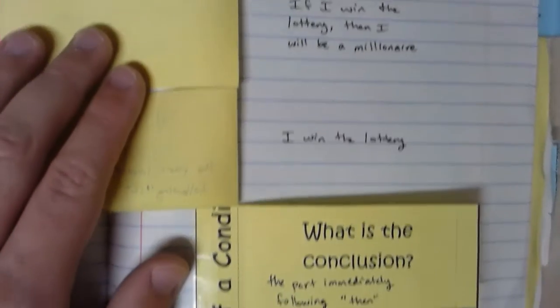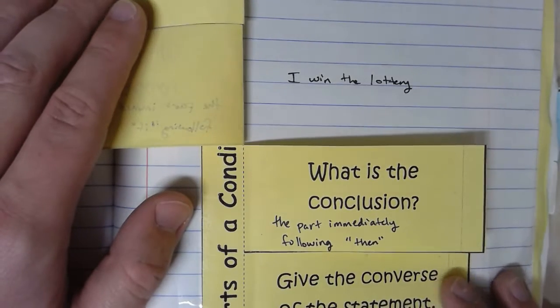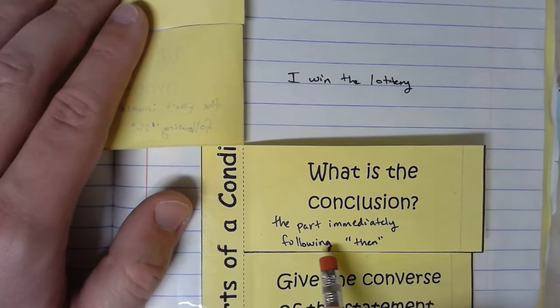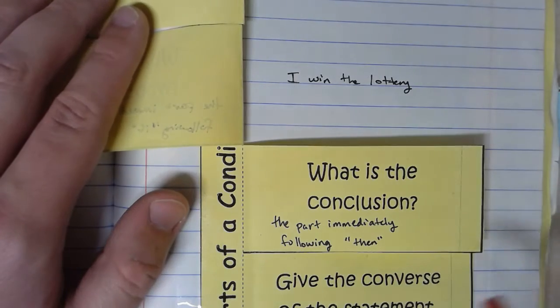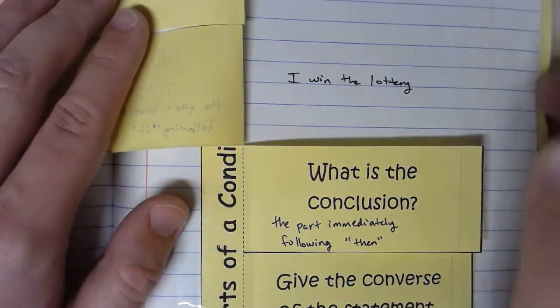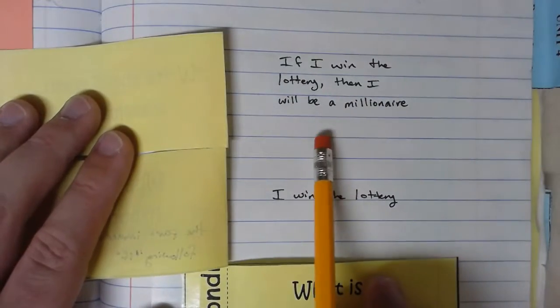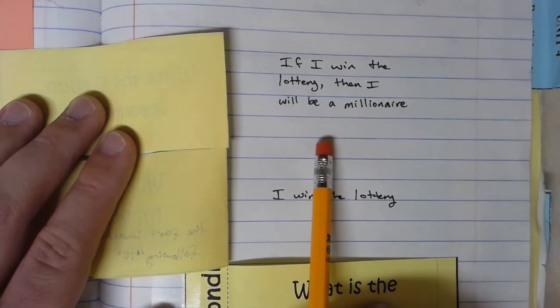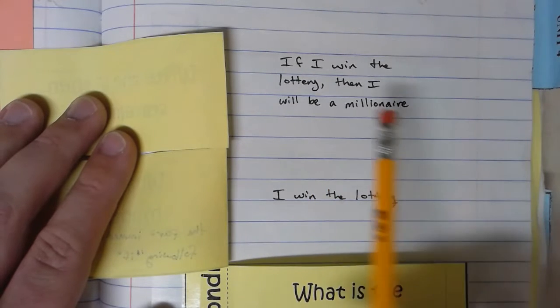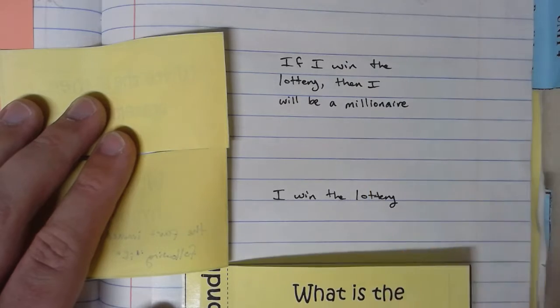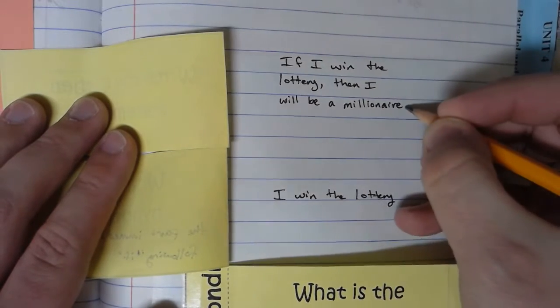Okay, so next up we talk about our next part, which is the conclusion. The conclusion is going to be the part immediately following then. So again, if we look back up here at our original statement, if I win the lottery, then I will be a millionaire, now instead I'm looking for everything between then and the period, which there's a period right there.